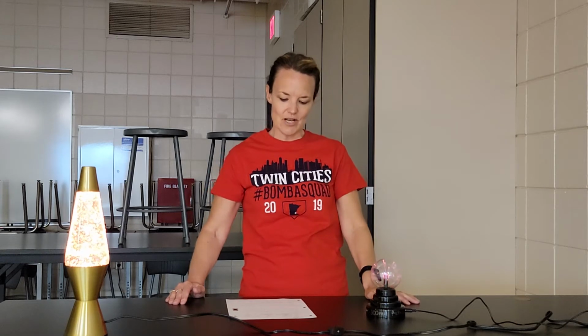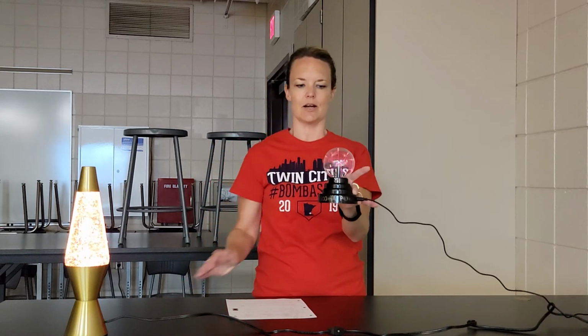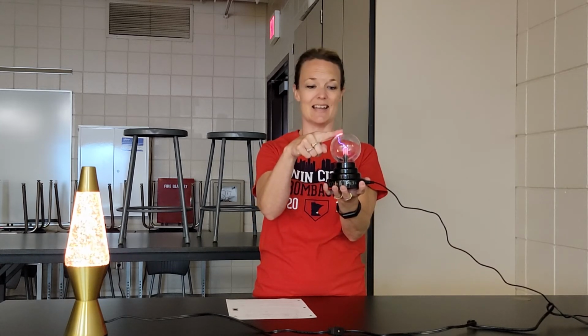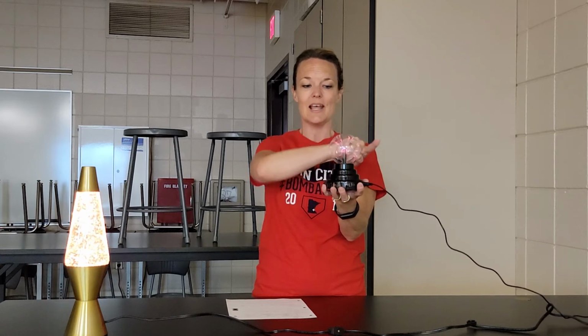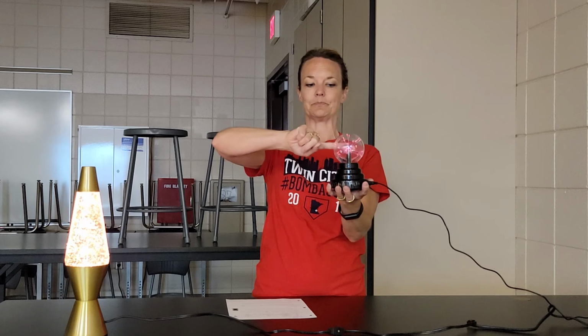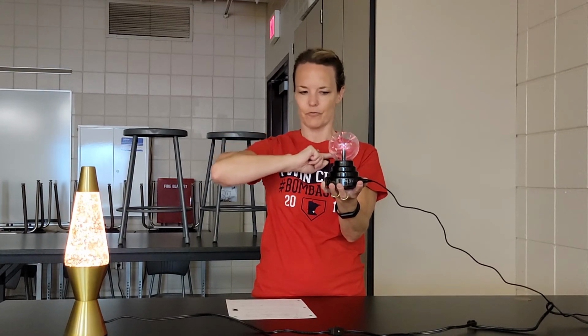All right, station number 1 is the plasma ball. That is this guy right here. So hopefully you can see this faint pink color. It's got electricity kind of all throughout it. And then when you go to touch it, it puts all that electricity in the one spot. Wherever you touch it, it flows the electricity to that one place. Very cool. I got it on Amazon for like $10 if you're looking for one.